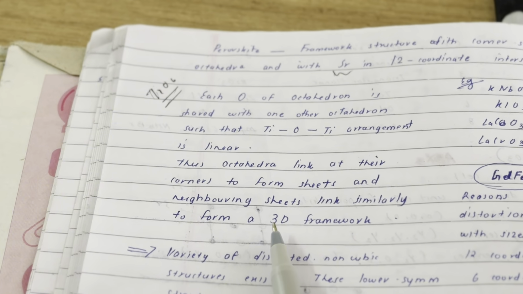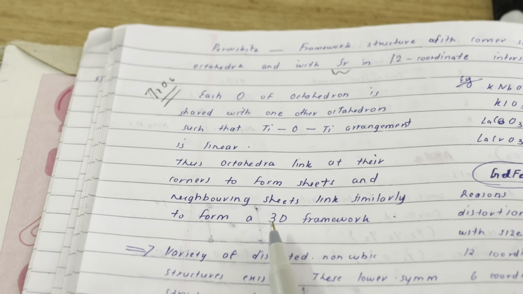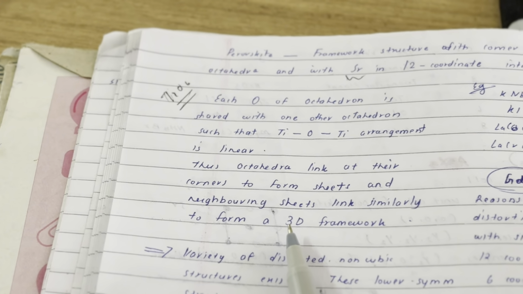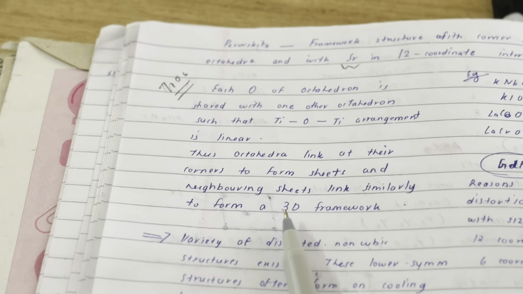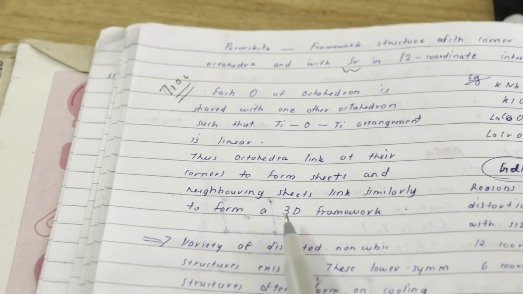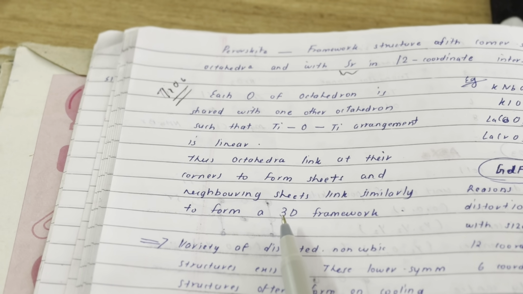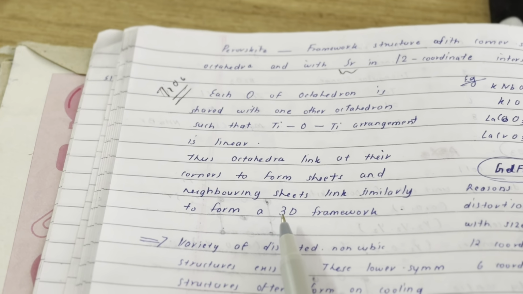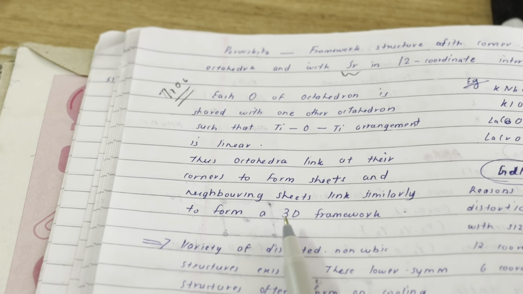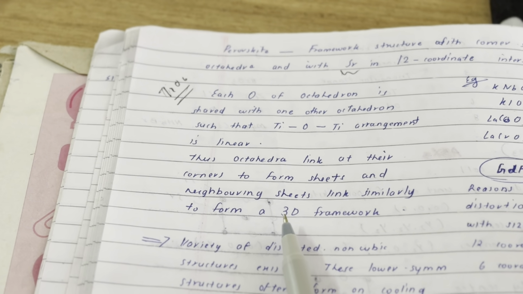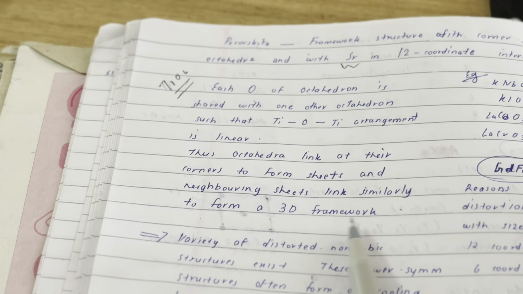So we can say that this titanium-oxygen octahedra is linked to form a 3D framework. Basically, these octahedra are linked corner to corner to form a sheet, and neighboring sheets together give us a 3D framework.